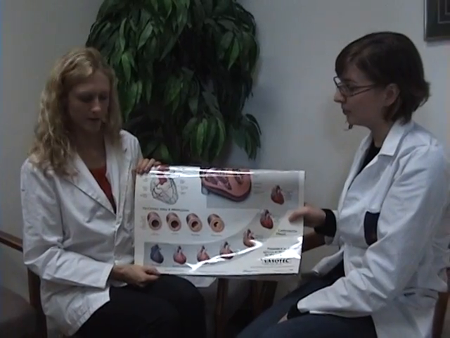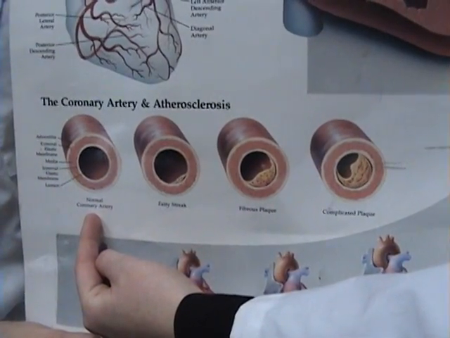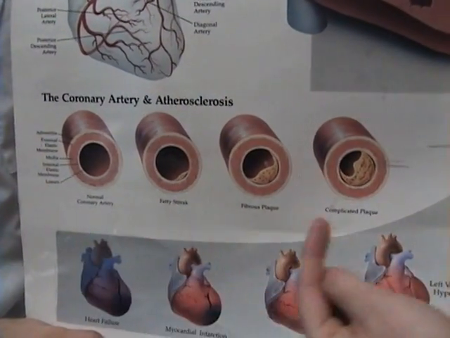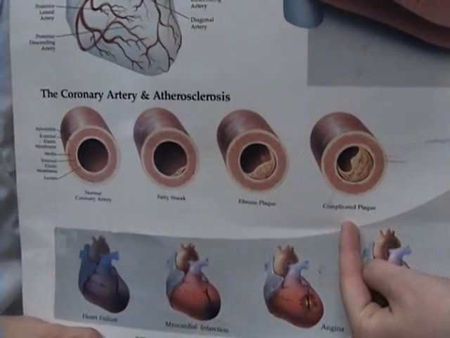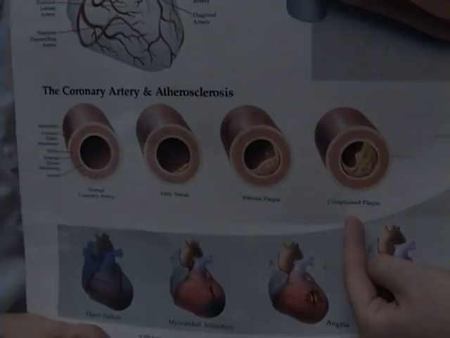Before, we were talking about the plaque that builds up in your coronary arteries. This is called atherosclerosis. This is a picture of a healthy artery, and this image shows an artery with a large atherosclerotic plaque.